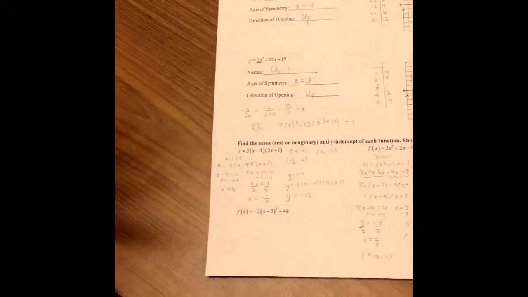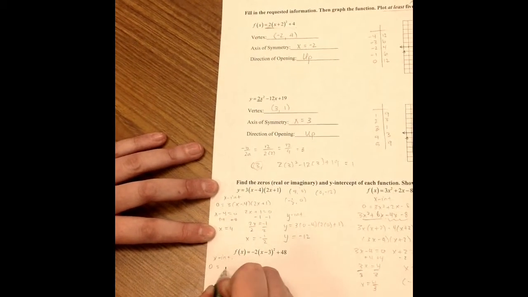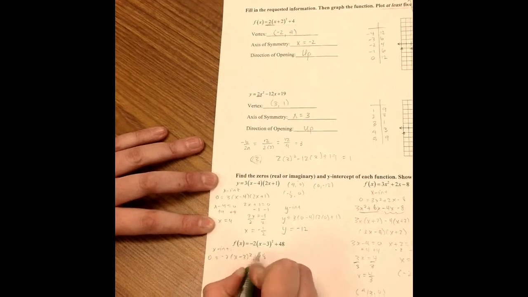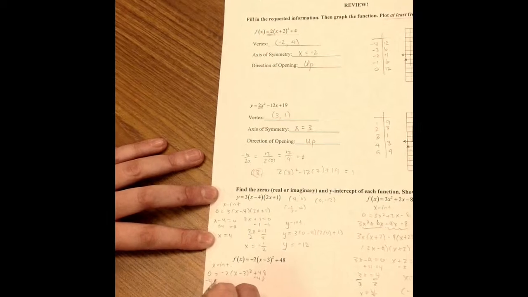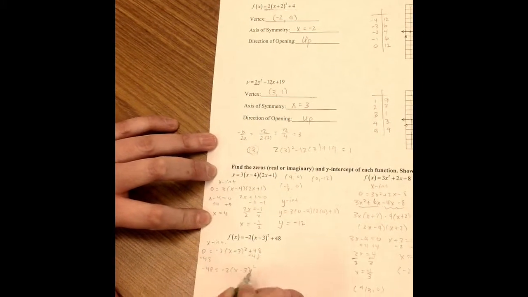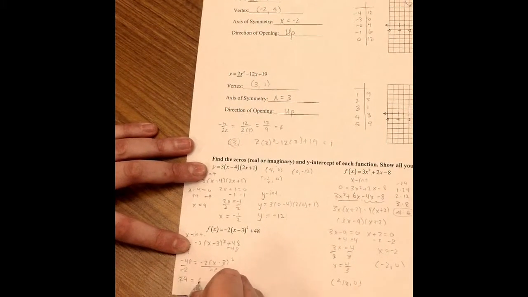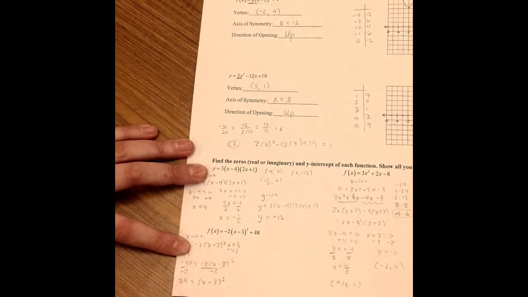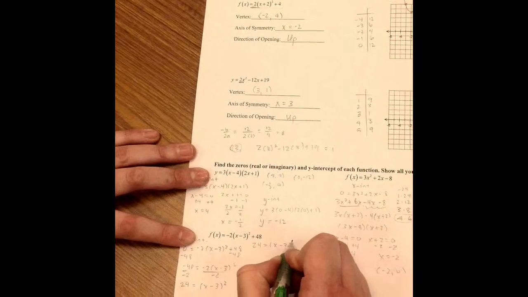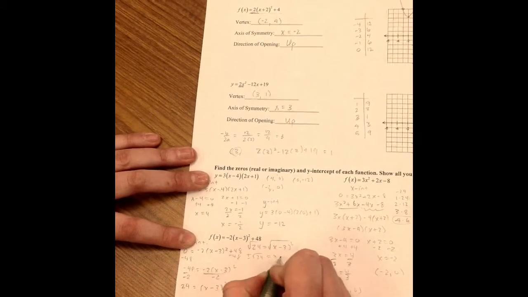The last one is in vertex form, so when I find my x-intercept, I write 0 for y, so 0 equals -2 times x minus 3 squared plus 48. I subtract 48 to get -48 equals -2 times x minus 3 squared. Divide by -2. 24 equals x minus 3 squared. I'm going to write it here so I have a little space. I square root both sides, and I get plus or minus root 24 equals x minus 3.